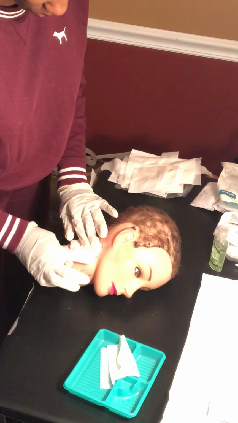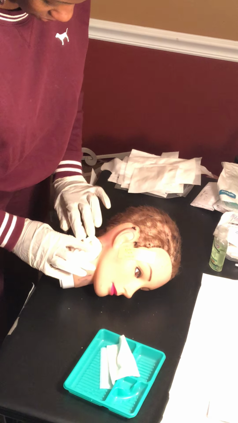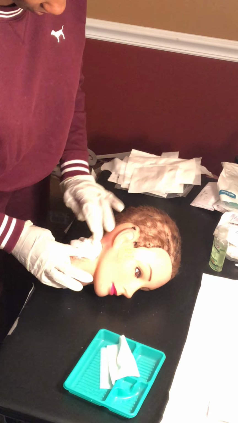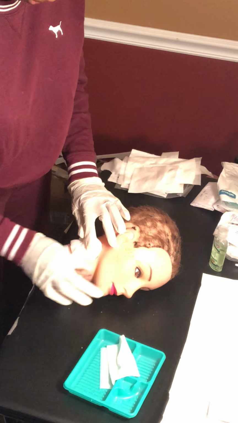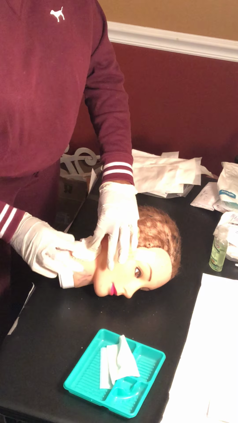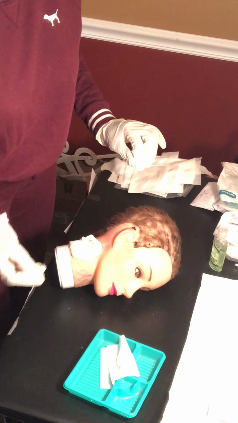Probably good to keep it wet. The wetter the better, because it'll stay in place. So if it touches any of the outside of the skin, then it's contaminated, and I guess you would fail.